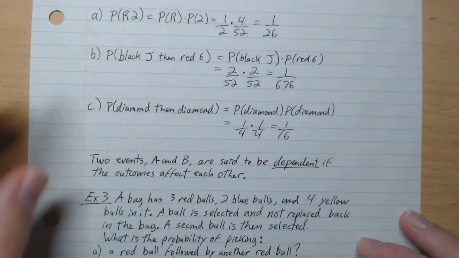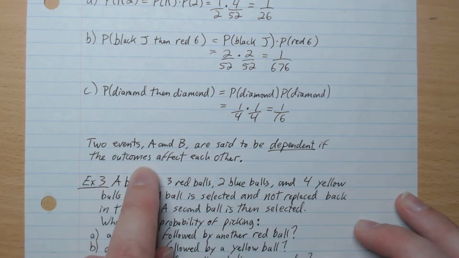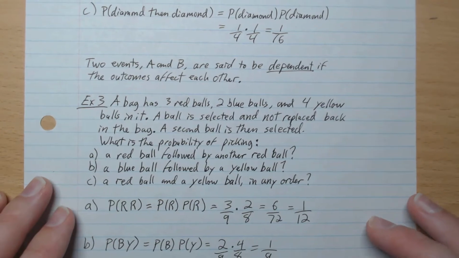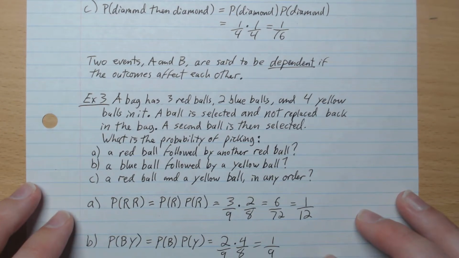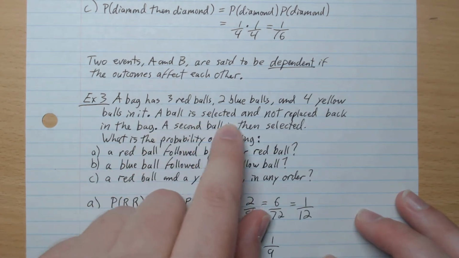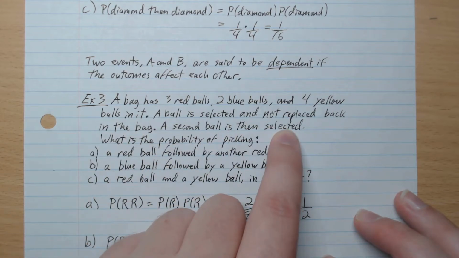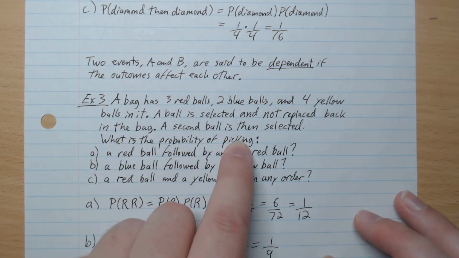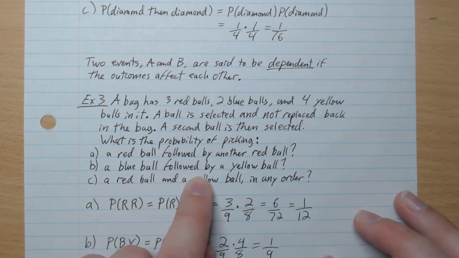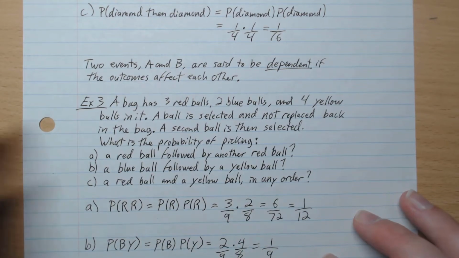Okay, let's look at dependent events. So 2 events, A and B, are said to be dependent if the 2 outcomes affect each other. So let's look at some examples here. Example 3. A bag has 3 red balls, 2 blue balls, and 4 yellow balls in it. A ball is selected and not replaced back into the bag. A second ball is then selected. What is the probability of picking A, a red ball followed by another red ball, B, a blue ball followed by a yellow ball, C, a red ball and a yellow ball in any order?